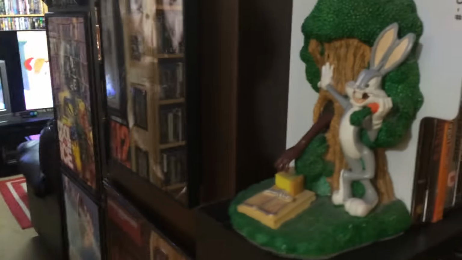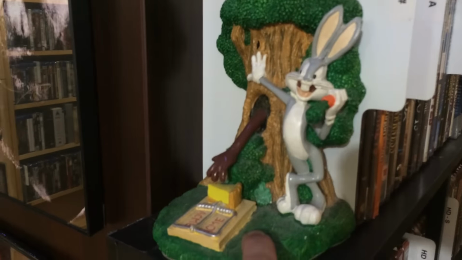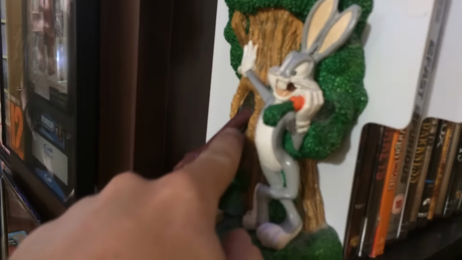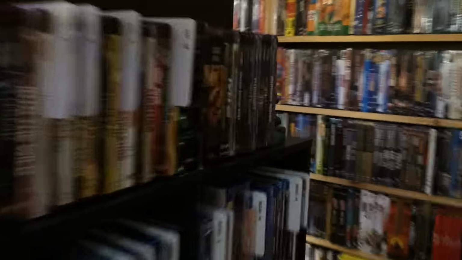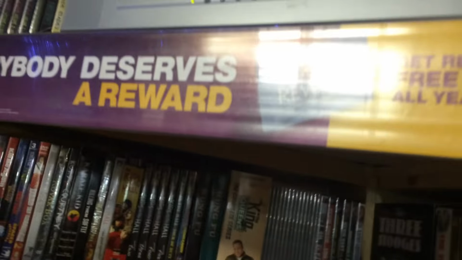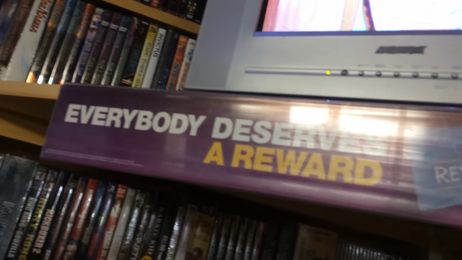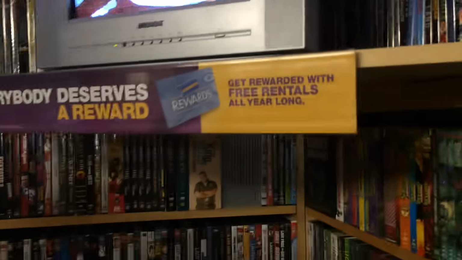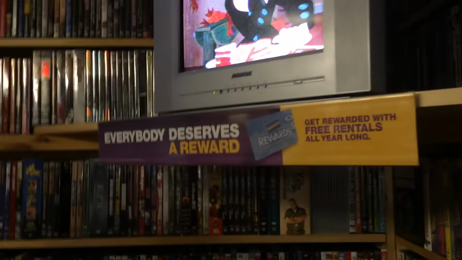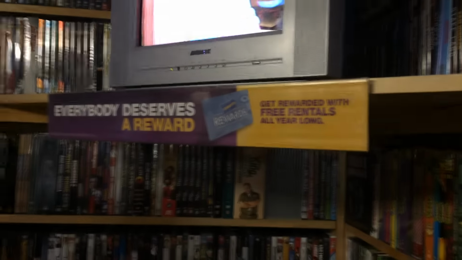That's about it, guys. But we do have, here we go, some bookends here, some Bugs Bunny, and you see there's Taz's arm going for the cake and the giant mousetrap, and there's Taz over here. I also have this, everybody deserves a reward, the Blockbuster Rewards card. Get rewarded with free rentals all year long. Got that from a closing Blockbuster as well. That was pretty cool. Nice display piece, again, since I'm kind of going for that rental store feel. So that's awesome.